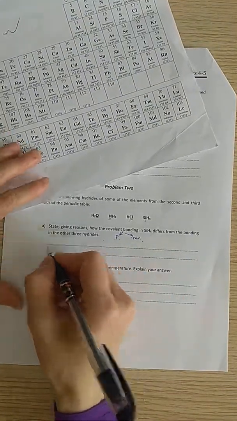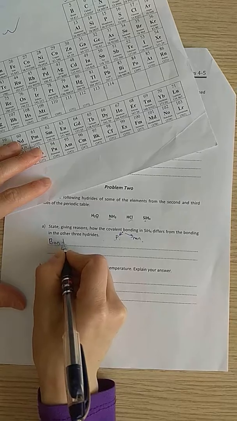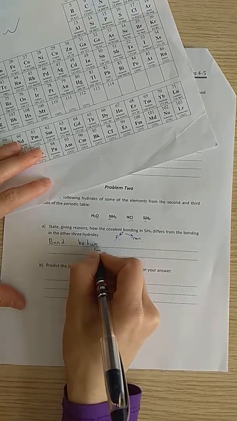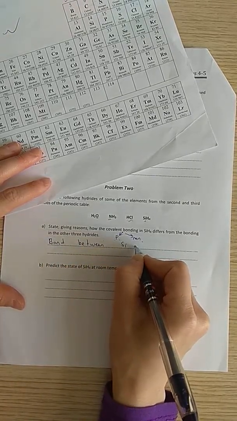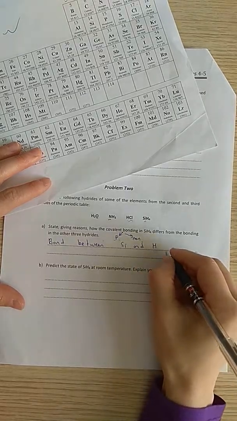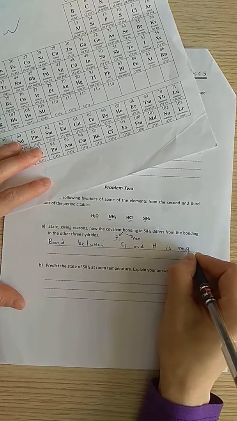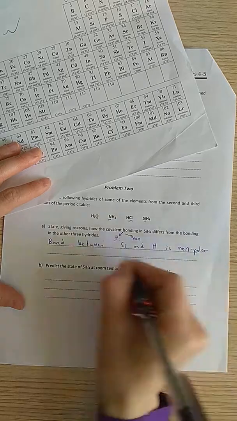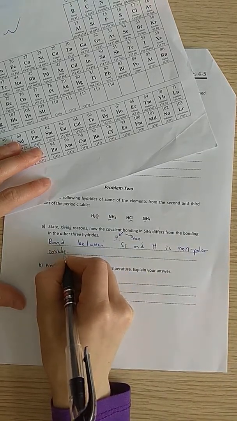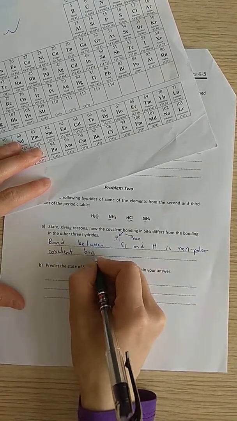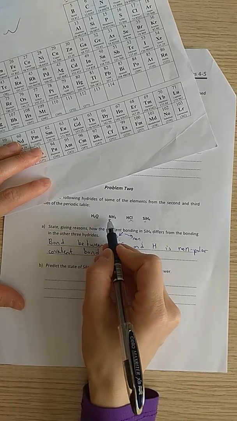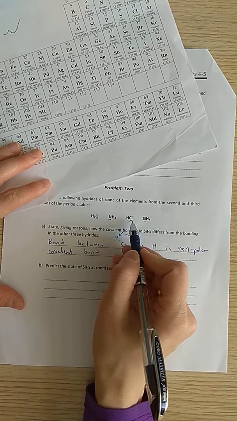So the bond between silicon and hydrogen is a non-polar covalent bond, whereas in other hydrides it is a polar covalent bond.